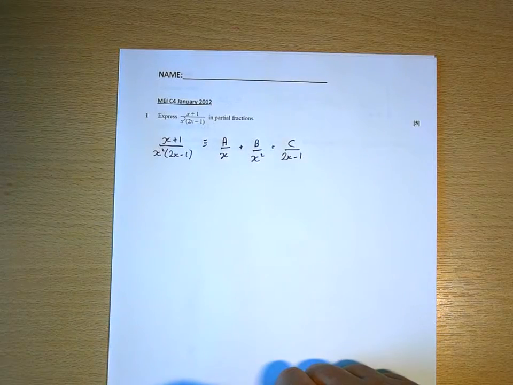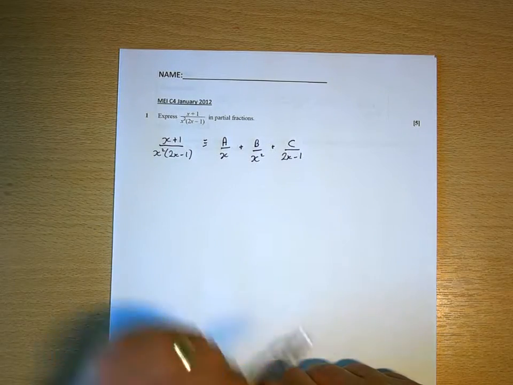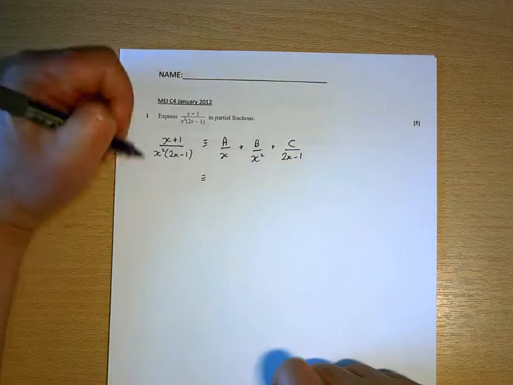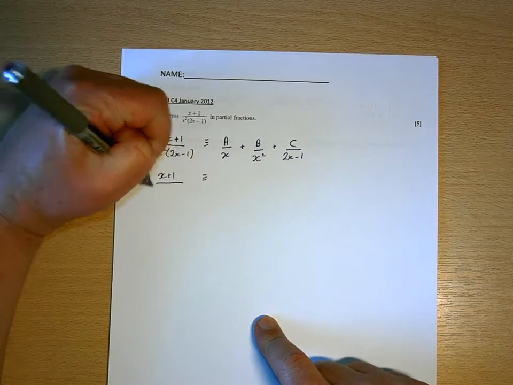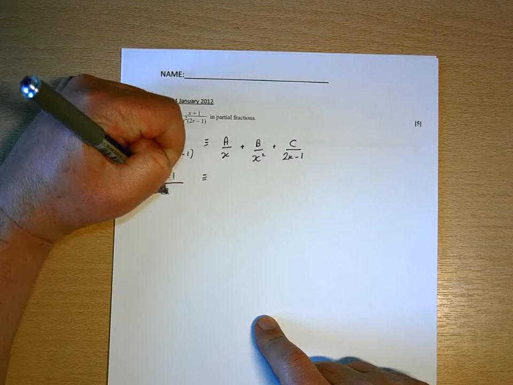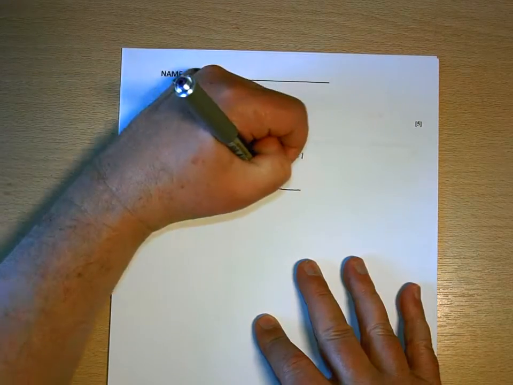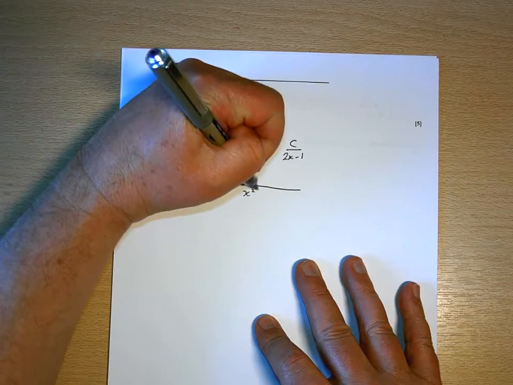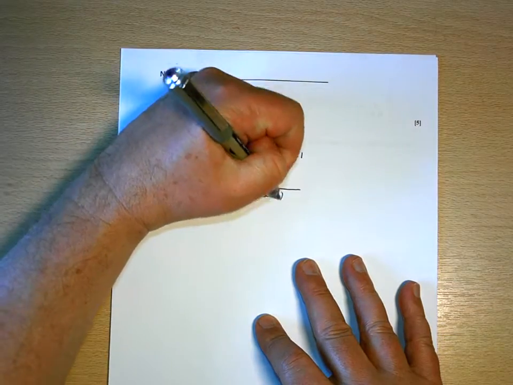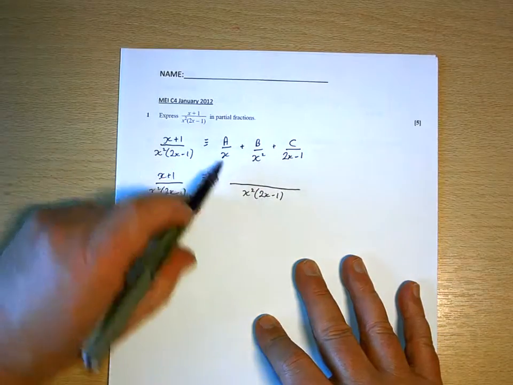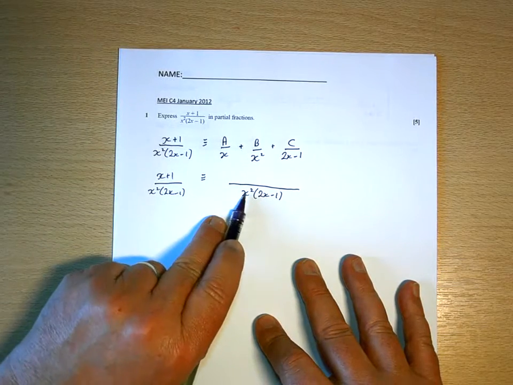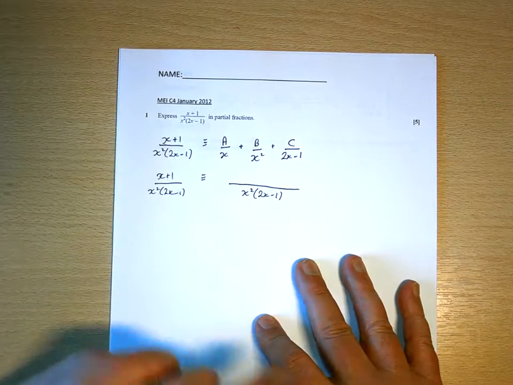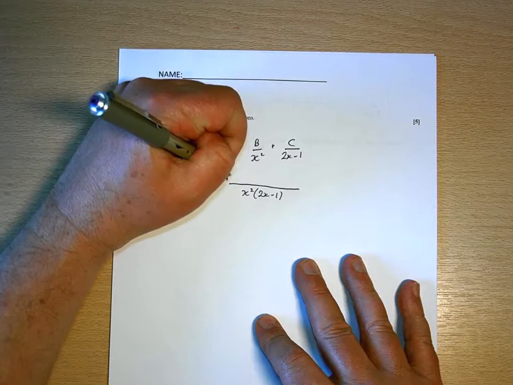So now we combine the right hand side of that equivalence, and we know that it's all going to go over that combined denominator. So when we divide x into that, it'll cancel with one of the x's, leaving you x 2x minus 1.